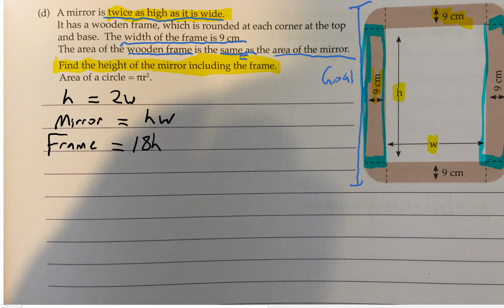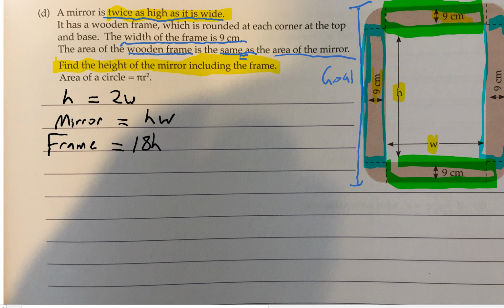And with the width, there's two horizontal pieces too, aren't there? So the horizontal pieces, again, their width is 9 centimeters and the length across is w. So it's going to be 9w, but there's 2 of them again, so it's going to be what? 18w.